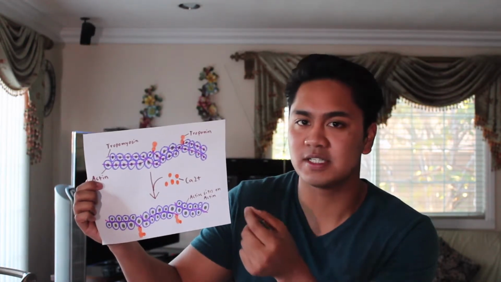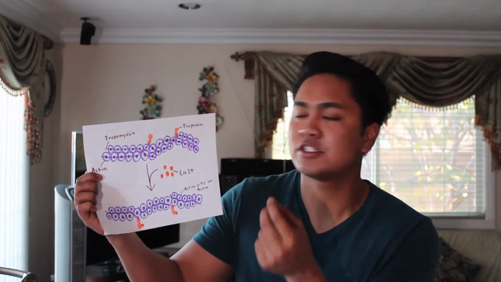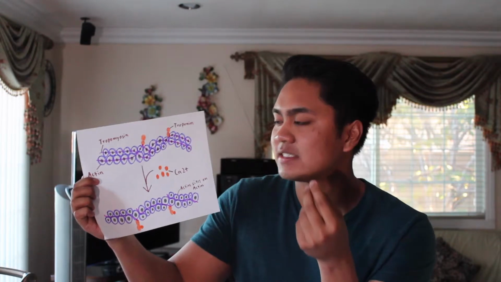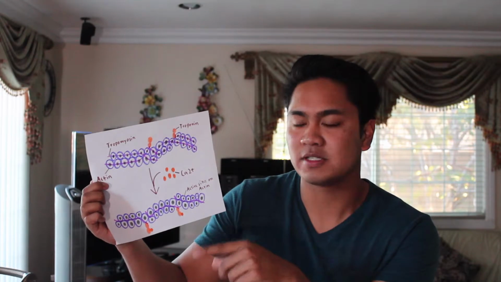And the troponin protein is a protein that's attached to the tropomyosin that plays a big part once calcium is put into the mix. So remember the calcium that was secreted by the sarcoplasmic reticulum? See, now these calcium ions are then bound to these troponin proteins, allowing for the troponin protein to move down along with the tropomyosin protein, now exposing these active sites on actin.